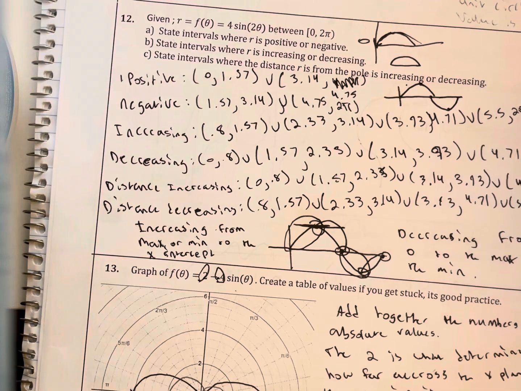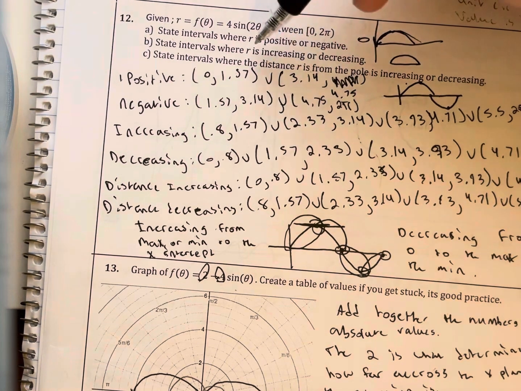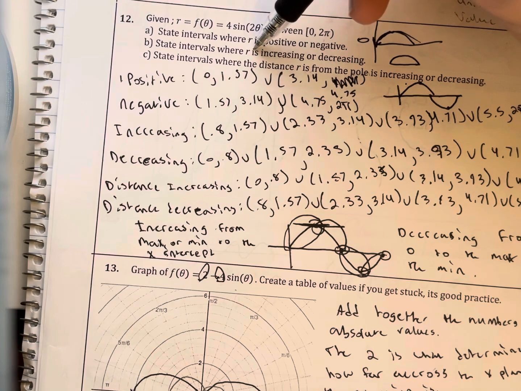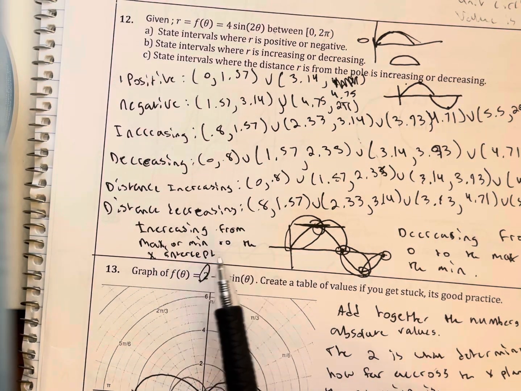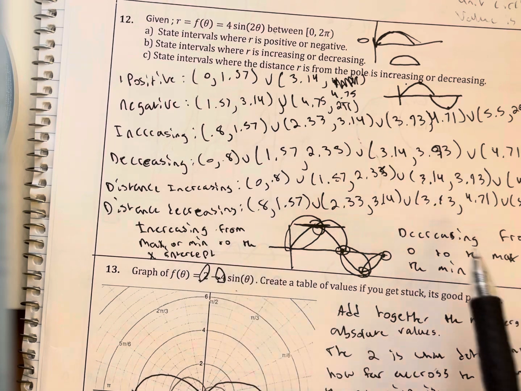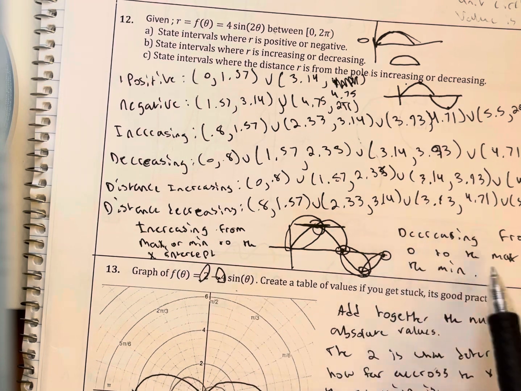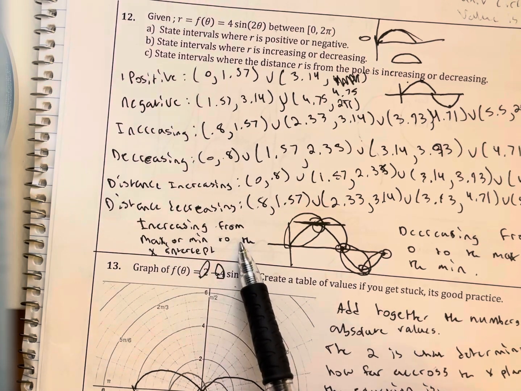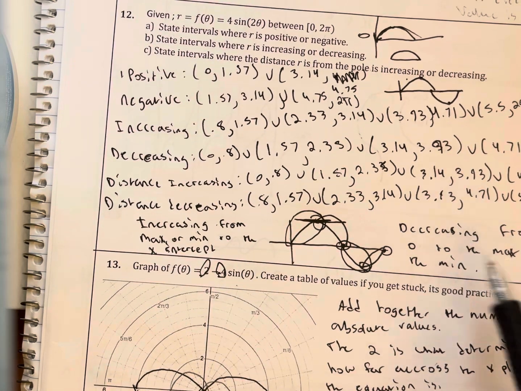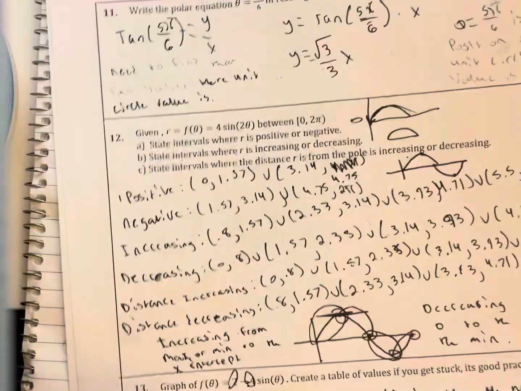Just remember, the intervals where the r value is increasing, it's increasing from the max or min point to the x-intercept, and it's decreasing from the 0 point to the maximum or the minimum point.